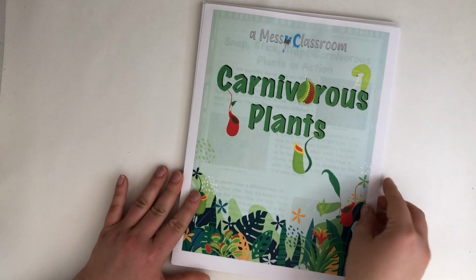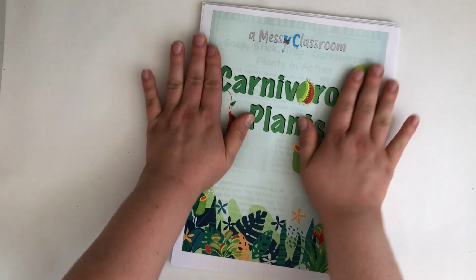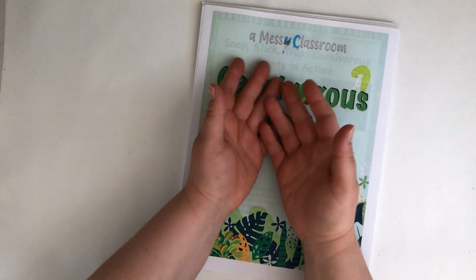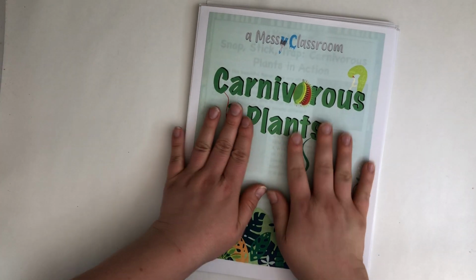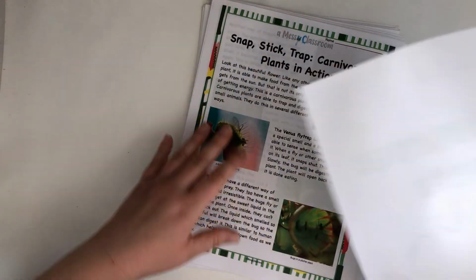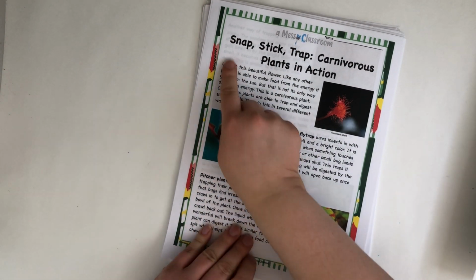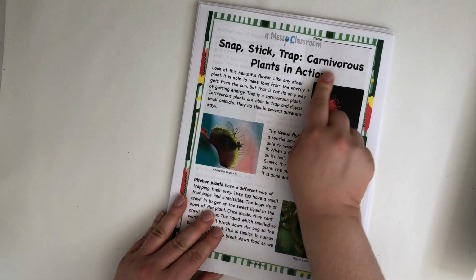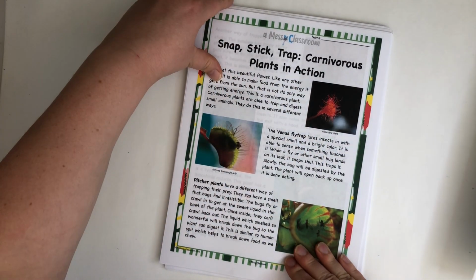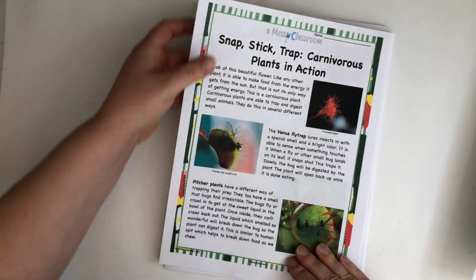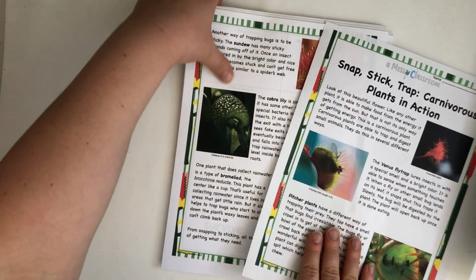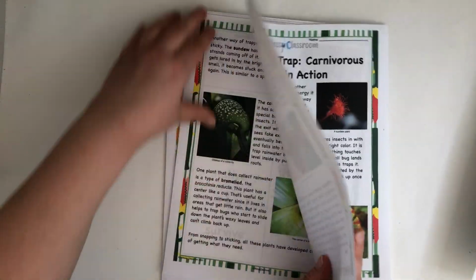Okay, so this is the carnivorous plant whole unit, and we have so much here. So let's go through it. We first are going to start with this nonfiction text about how the different plants capture their prey. This is a 2-page text.